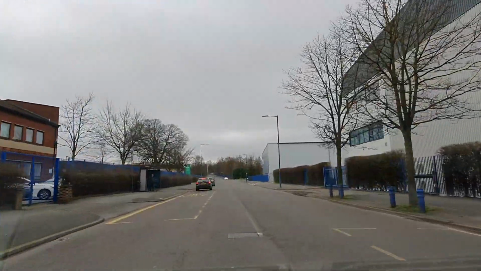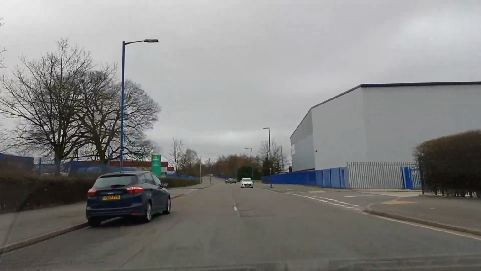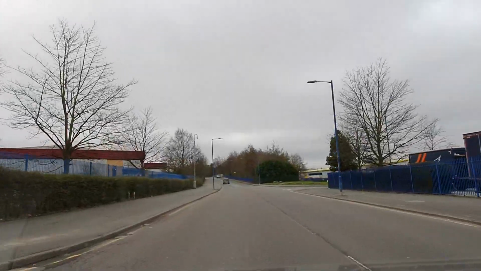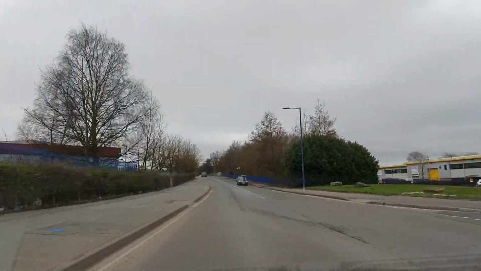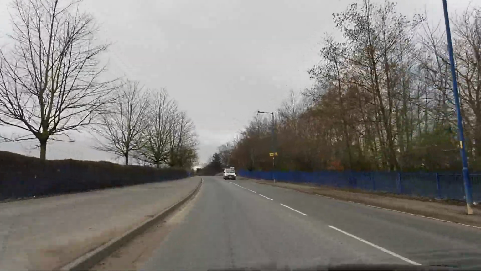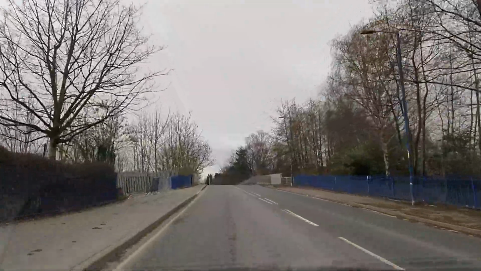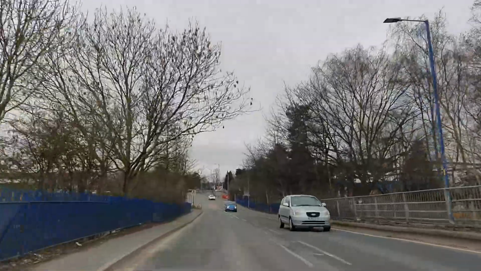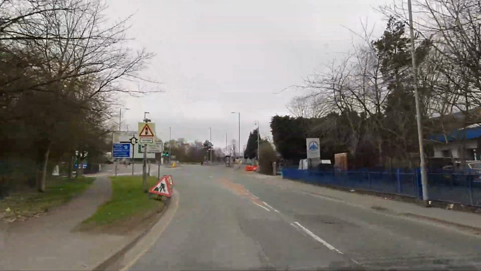So from here we're going to be following the sat nav. After 300 yards, go right on the roundabout, third exit. So we're approaching the roundabout and we need to turn right at the roundabout, which is the third exit.